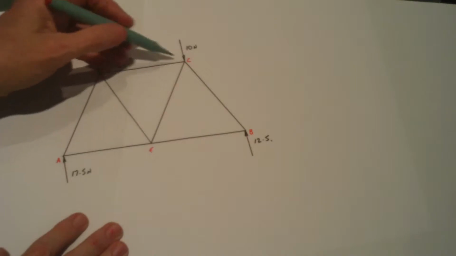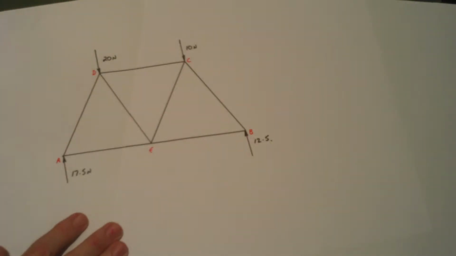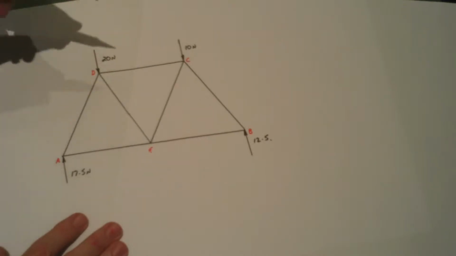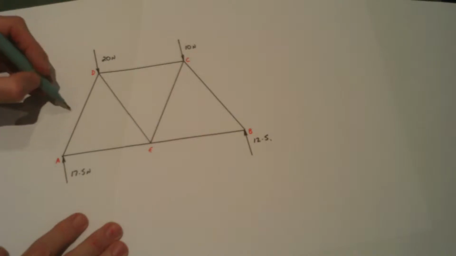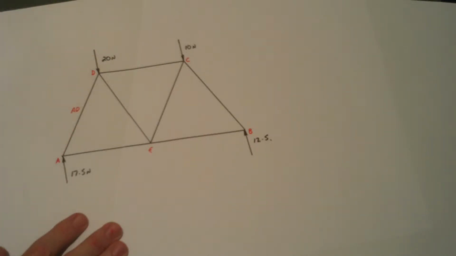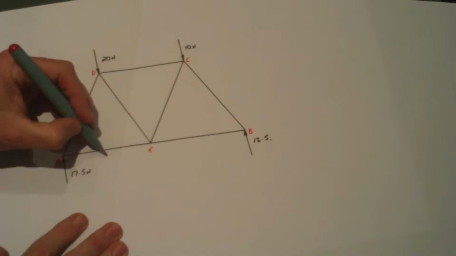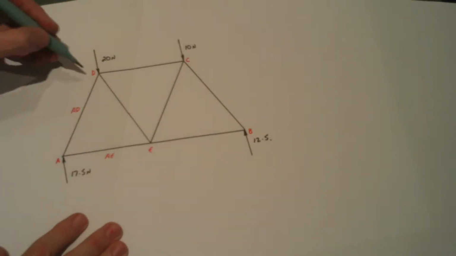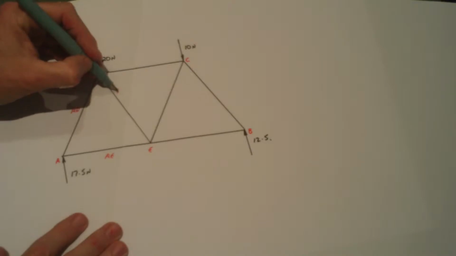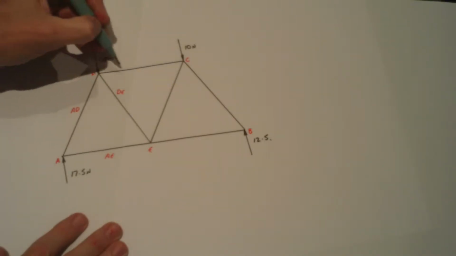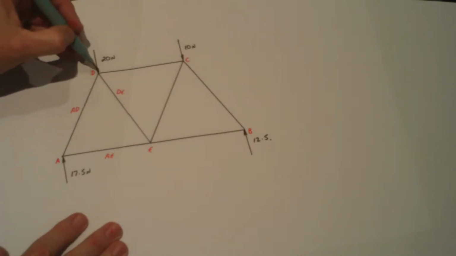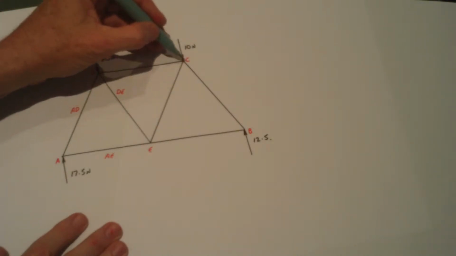So I've identified each of the joints and given them a label. Now that allows me to identify the members as the connection between the two. Say this one here is identified as AD, because A is at one end and D is at the other. This one here would be AE. This one here could be DE. This member across the top here, I could call DC or CD, depending upon whether I want to read alphabetically down.